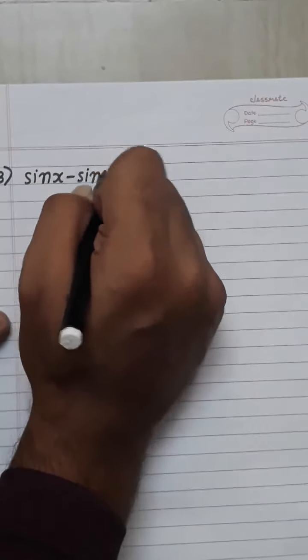So again same process apply here. In numerator term sin minus sin form is present, so sin minus sin is equal to 2 cos sin, and in denominator cos plus cos form is present, so here we can write cos plus cos, that means 2 cos cos.